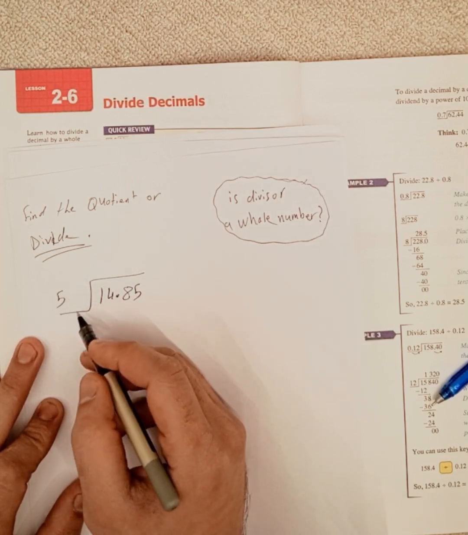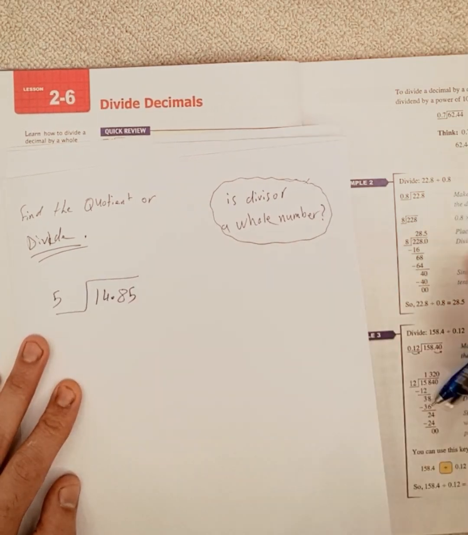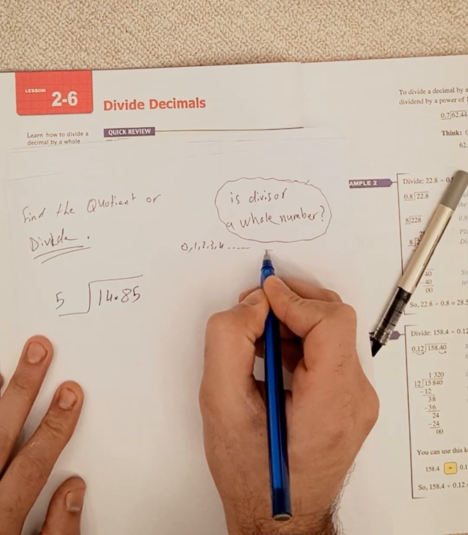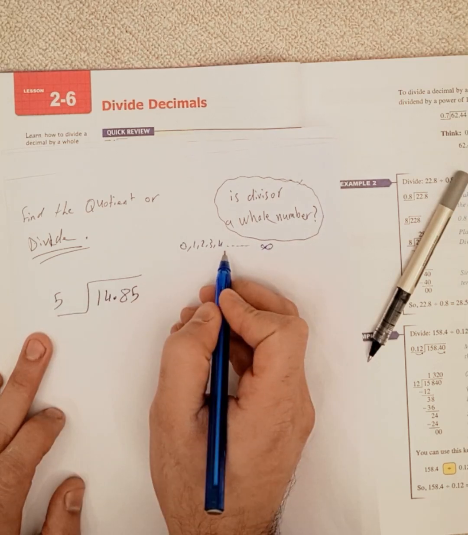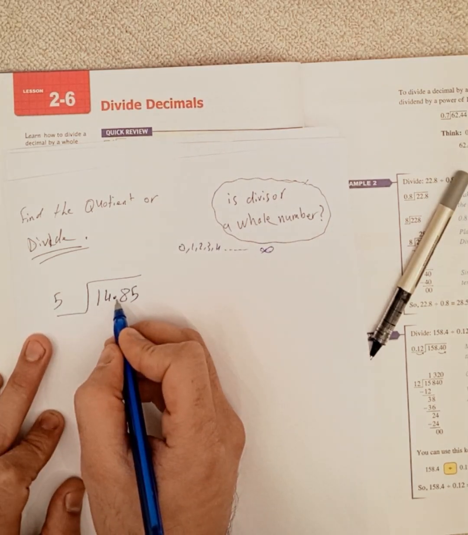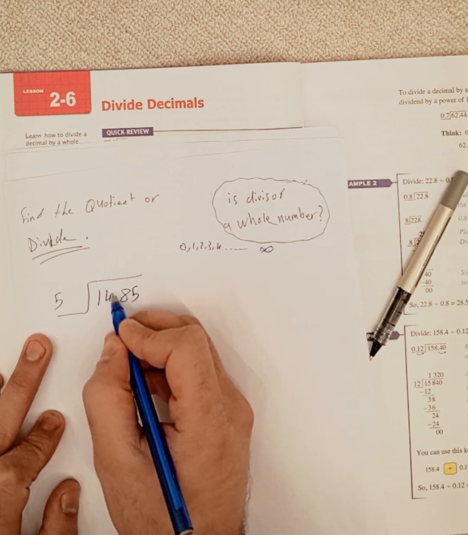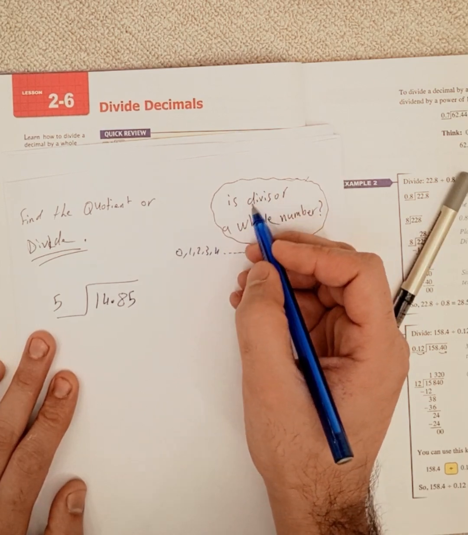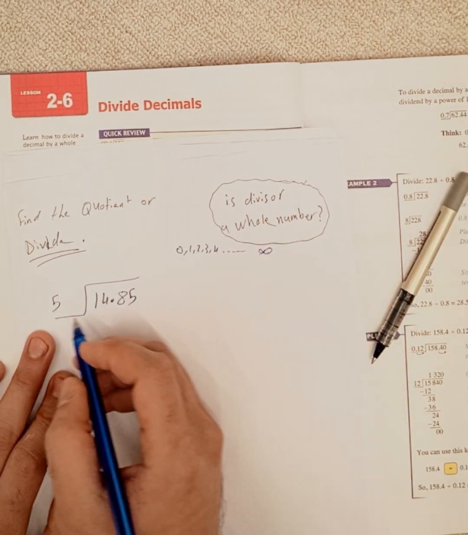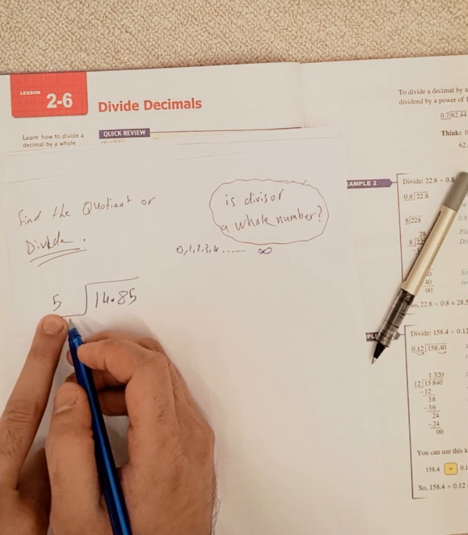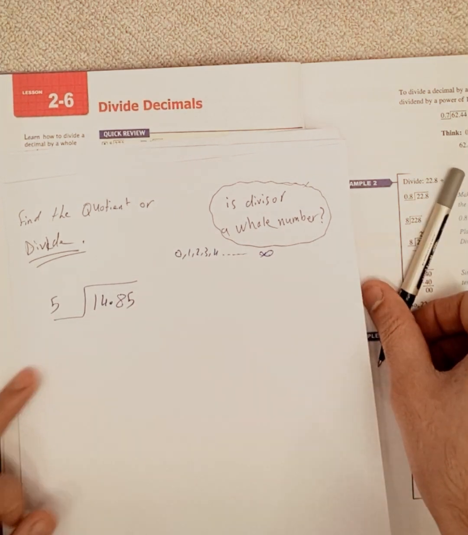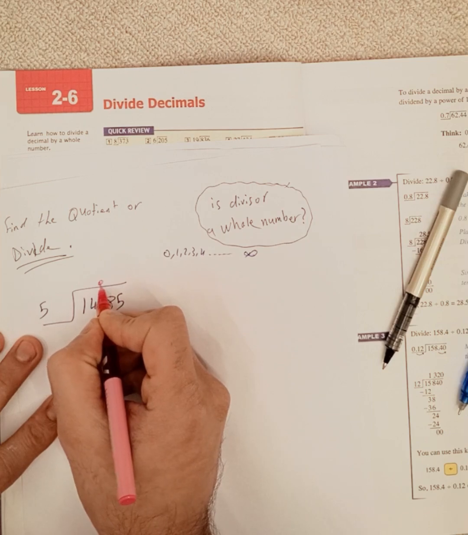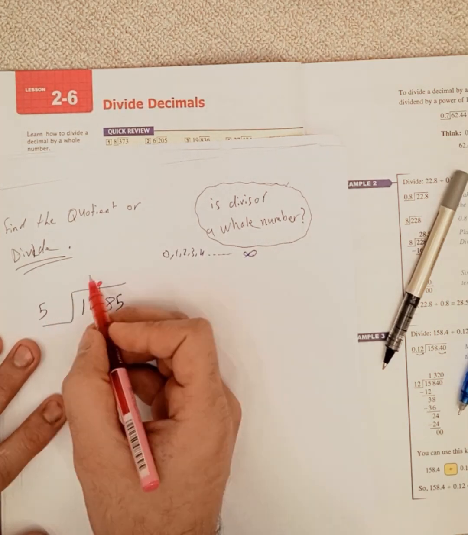Is it a whole number or not? The whole numbers start from 0, 1, 2, 3, 4 till infinity. 5 is a whole number between 0 and infinity. But 14 and 85 hundredths is not a whole number, it's called a decimal number because it has a decimal point. We know the divisor is a whole number, so just straight up the point. If our divisor is a whole number, just straight up the point in here. Now it's like normal long division.